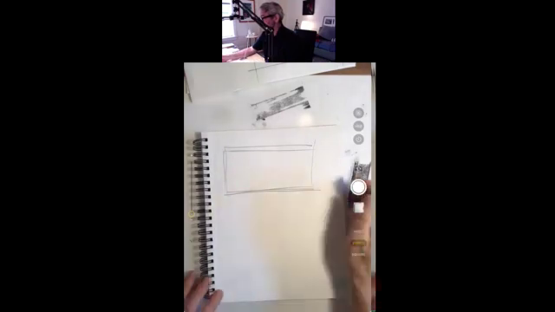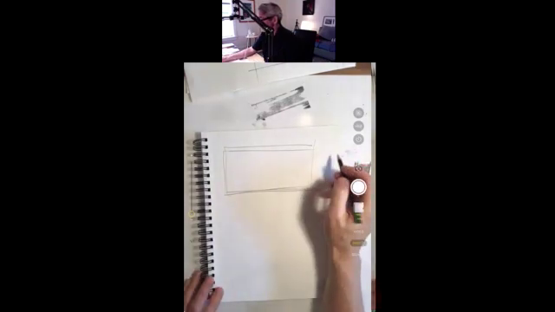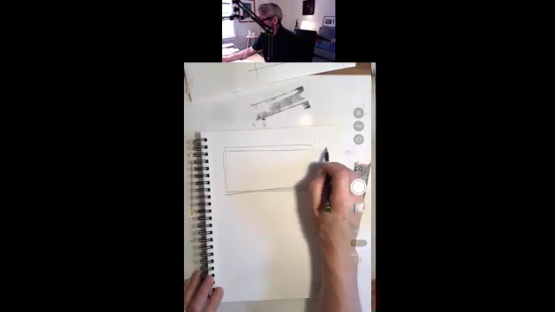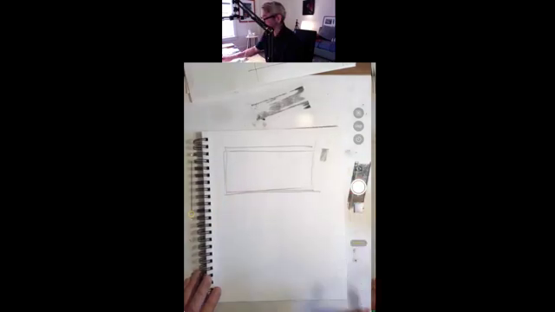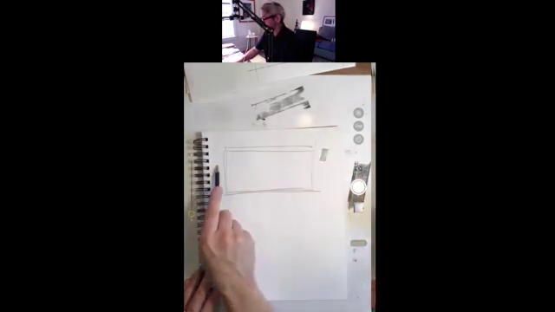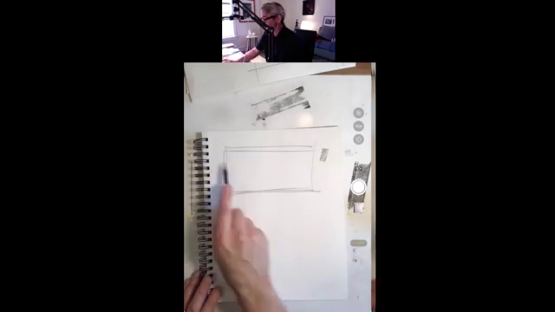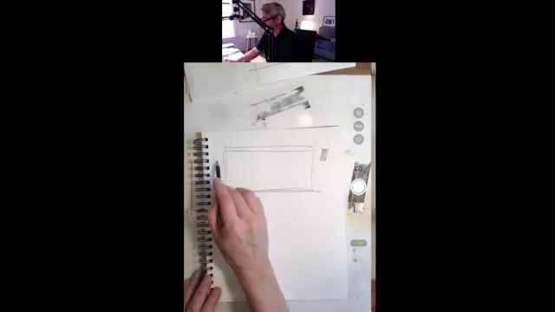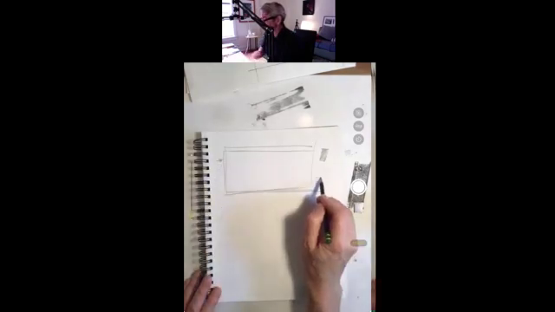Okay, so let's say I want to use something simple for this first drawing. A rectangle. I want to make this progression seem to go from here and then out here.